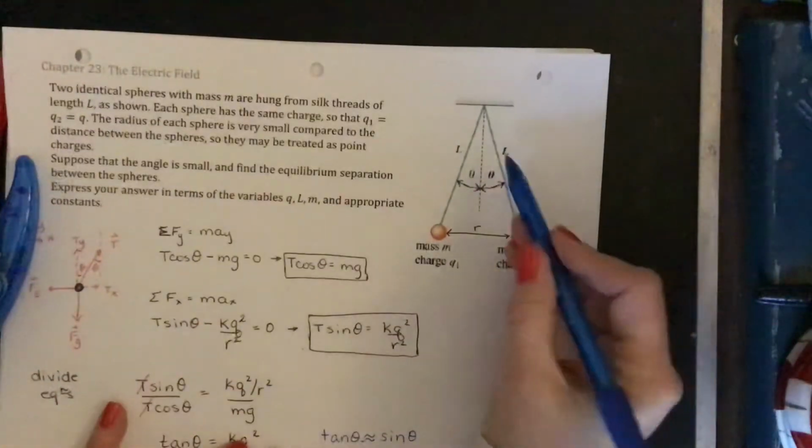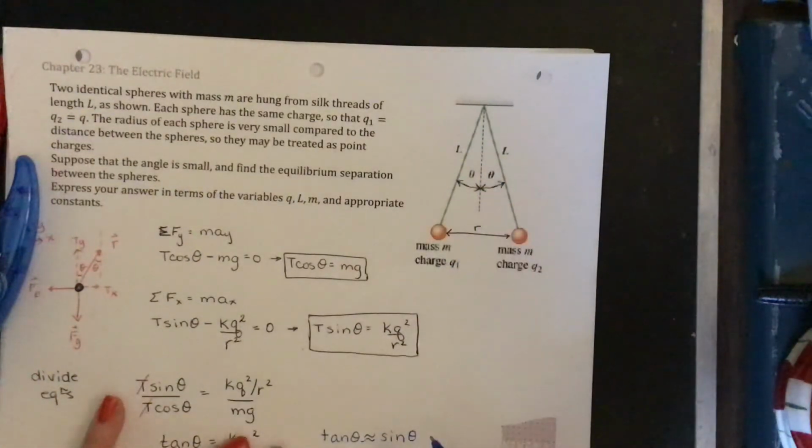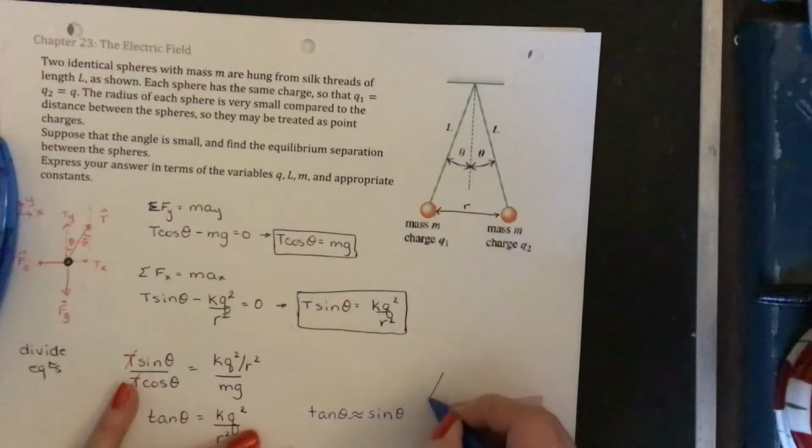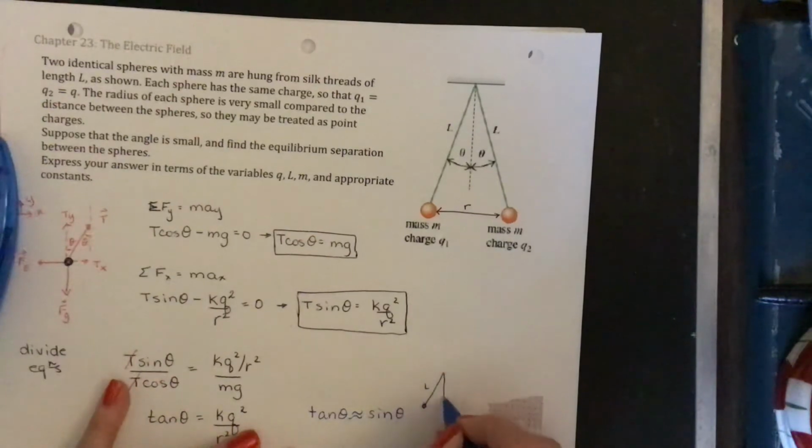Now let's look at our picture up here. Can we look at this picture and ask what is sine theta? So I'm just going to redraw it real quick down here. There's the length of the string, there's the mass, there's the vertical, here's the distance, and on the other side we have this mass right here. So this total distance is r, which means the distance from here to here is r over 2.